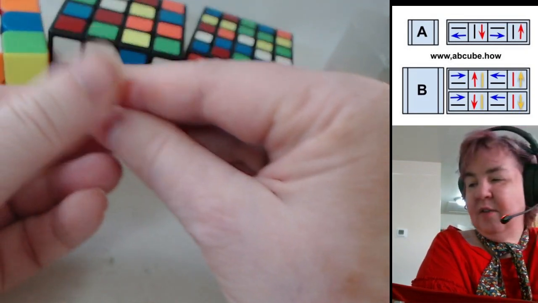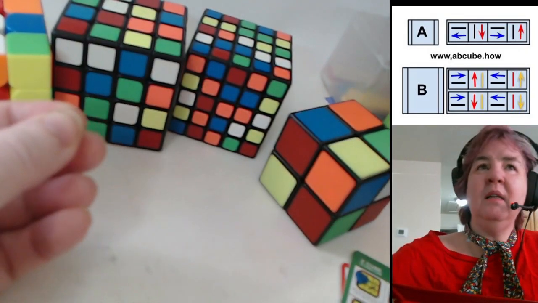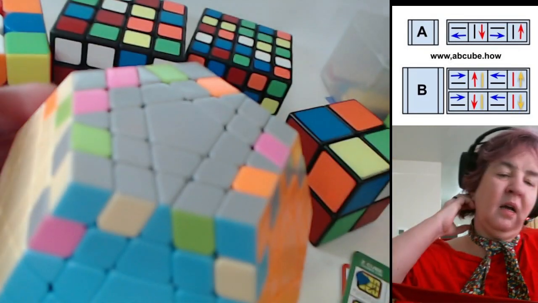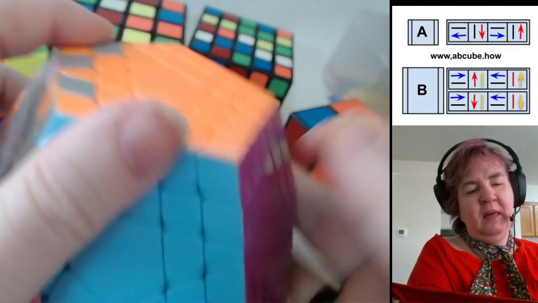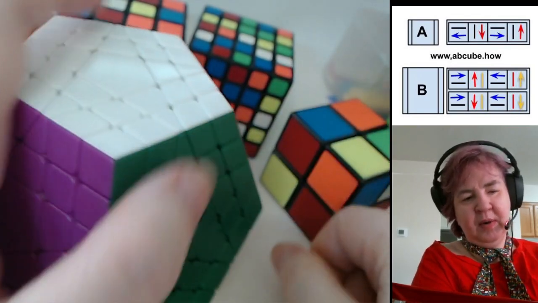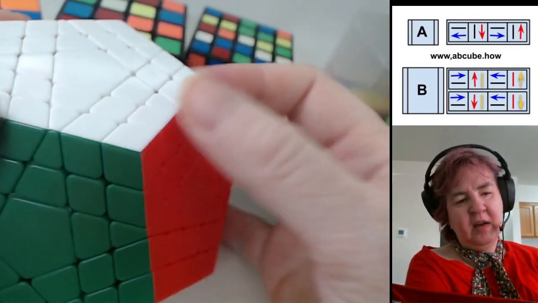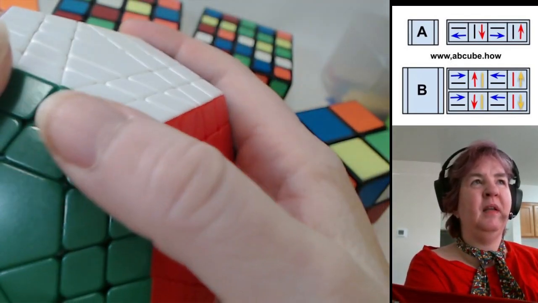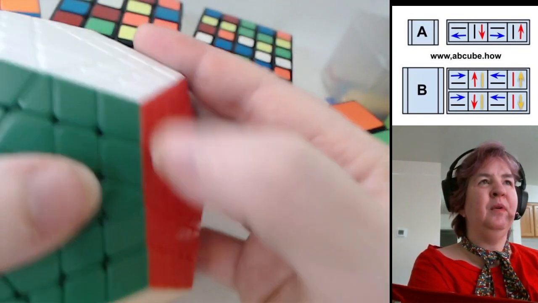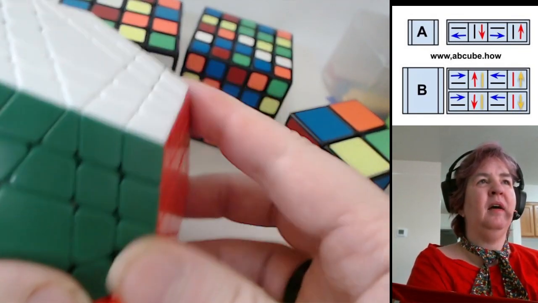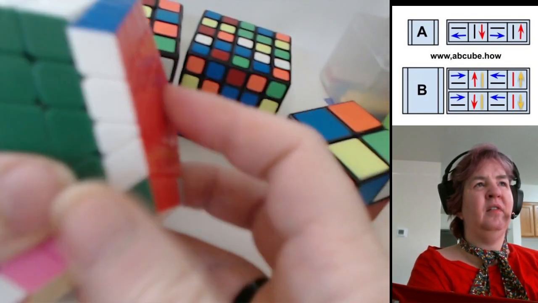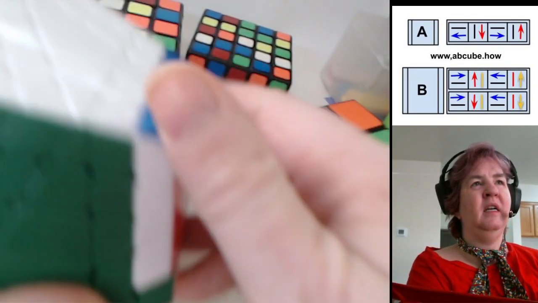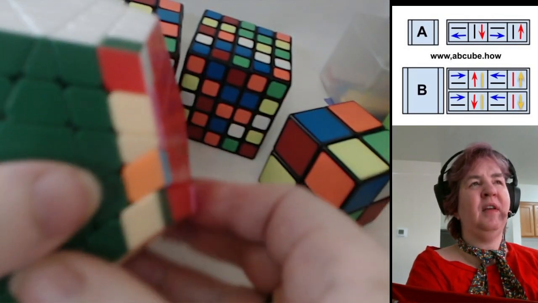Like I said, it works on every minx as well. Same way. Let me work with the solved side so you can see what happens. Top row for formula A will bring this piece to the top, out, down, in, up, out, down, in, up. It'll twist it if that's what I want.